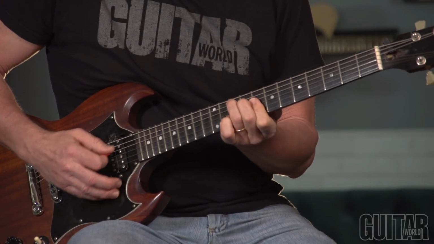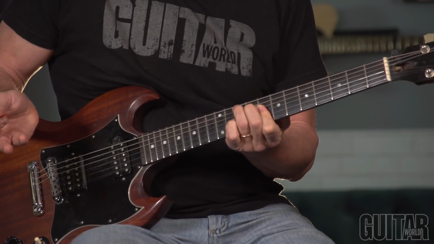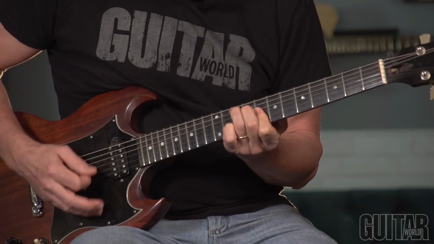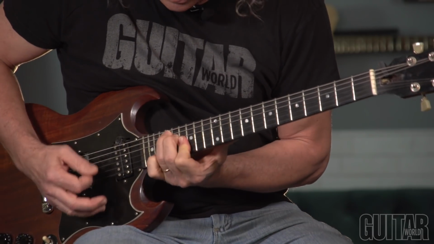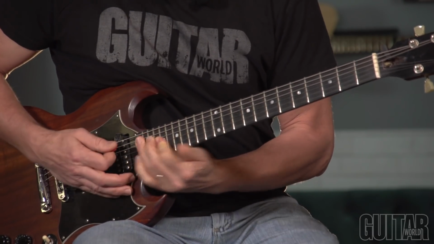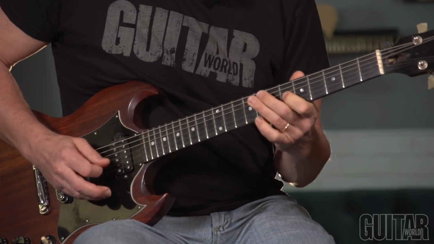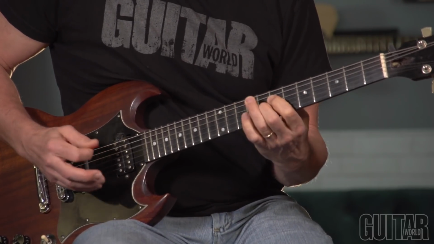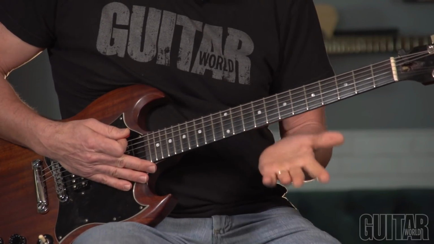Okay, augmented chord actually lives in the whole tone scale. It's the 1 chord, it's also the 2, it's also the 3, the 4, the 5. Whole tone. So, another great use for the augmented chord.